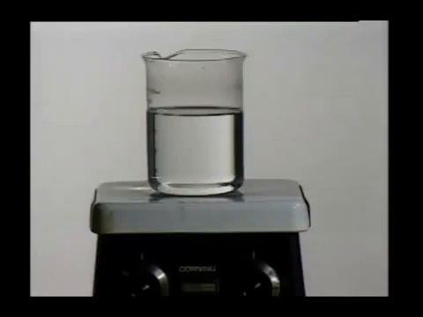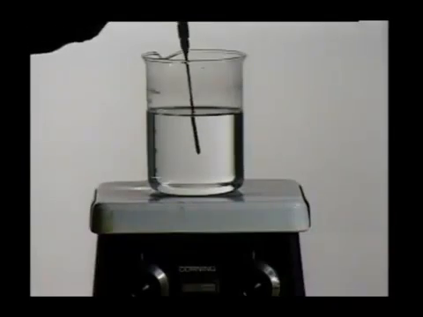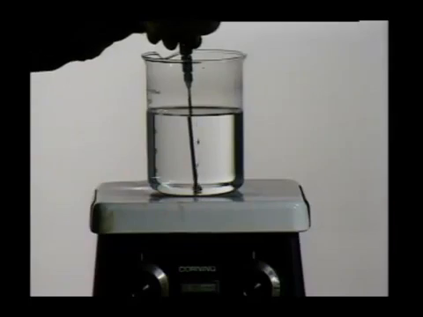A second type of heat transfer is convection. Convection is the transfer of heat within a fluid, that is, a liquid or a gas. It's caused by a mixing action within the fluid. To demonstrate convection, we filled a beaker with water and set it on a hot plate. We'll also add some dye to show the mixing action.